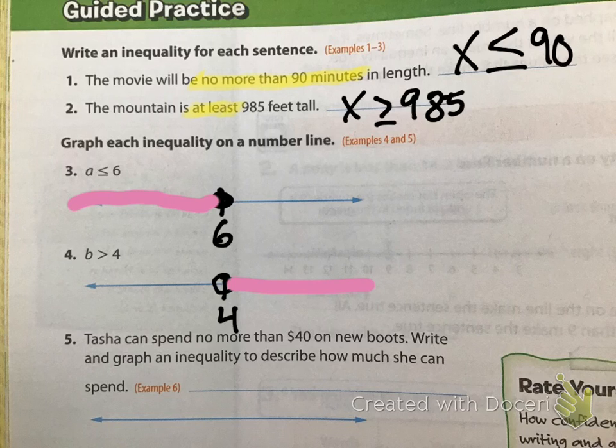Lastly, Matthew. Tasha can spend no more than $40 on new boots. So, what is your equation? b is less than 40. We are almost there. You're on the right track. What is it missing, Michelle? x is less than or equal to 40. Yes, less than or equal to because we see no more than.